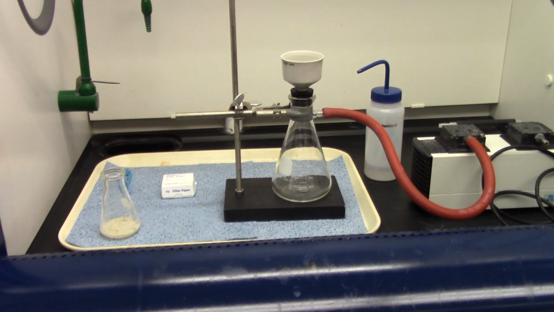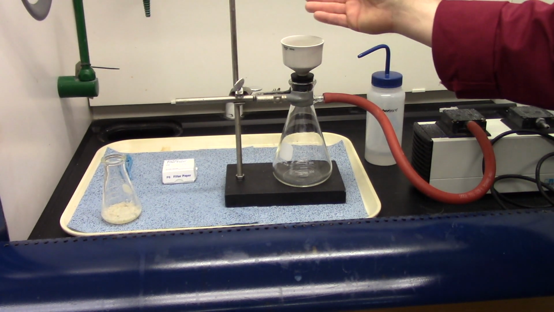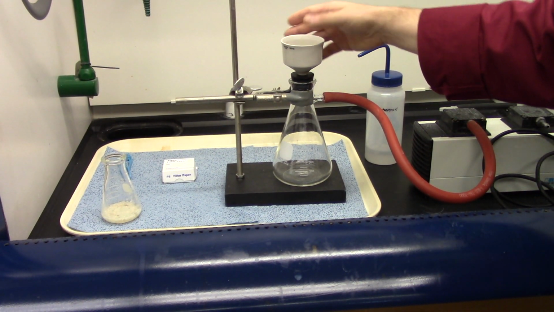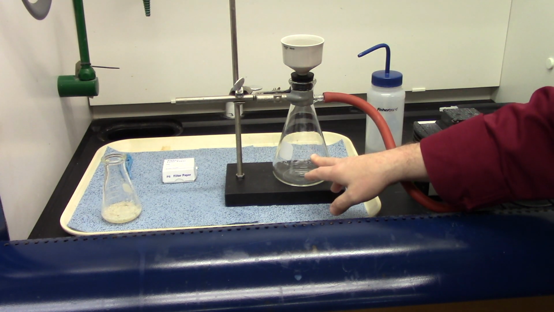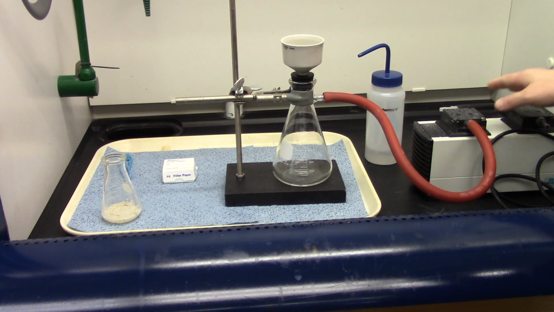There we go. Vacuum filtration setup right there. Now here we have what's called a Buchner funnel. This is a rubber stopper. This is a vacuum flask, and of course a clamp stand and a clamp. And this bad boy right here is a vacuum pump.